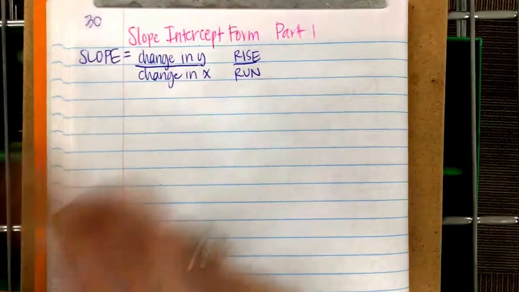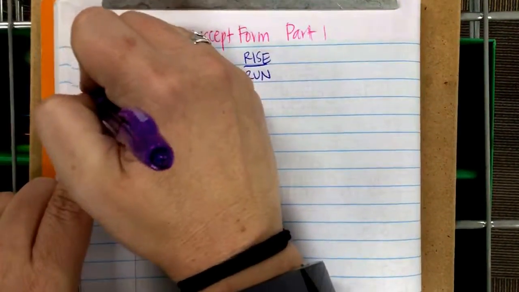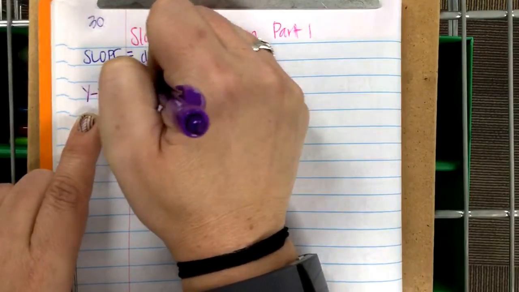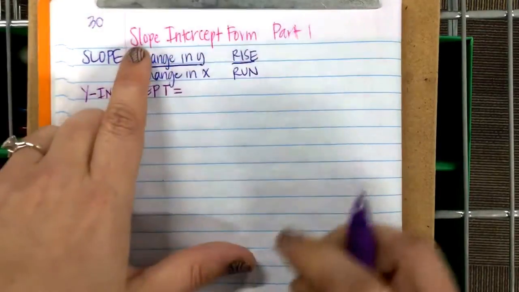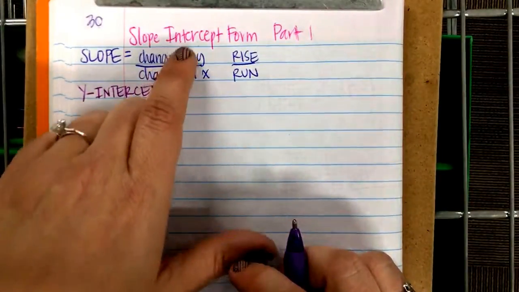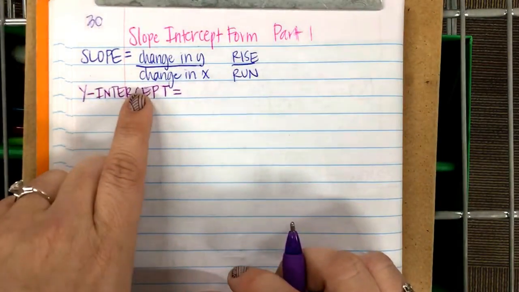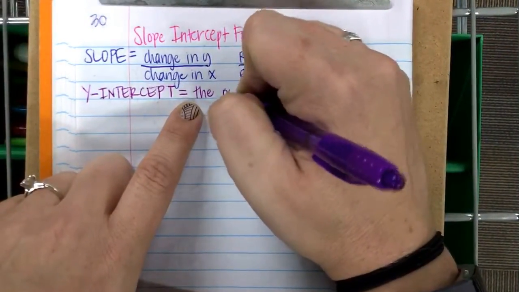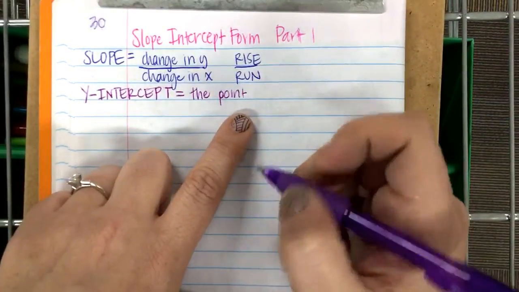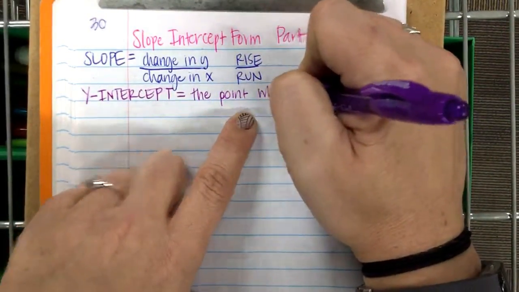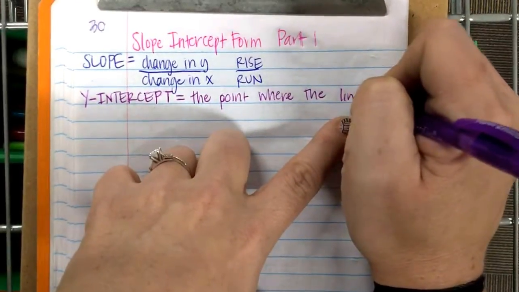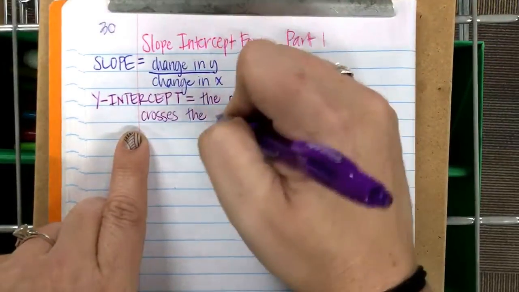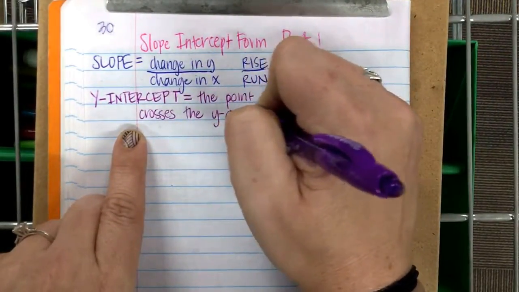And then we're going to do intercept, and this is the y-intercept. Slope-intercept form involves the slope and the y-intercept. And the y-intercept is the point where the line crosses the y-axis.